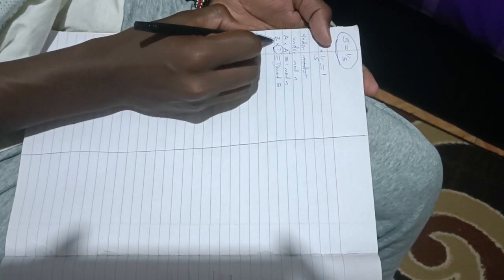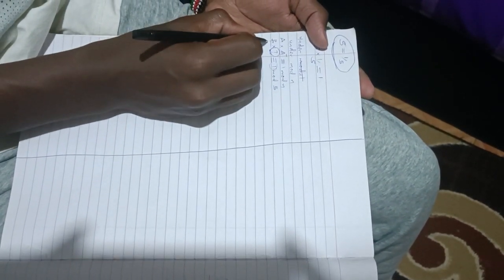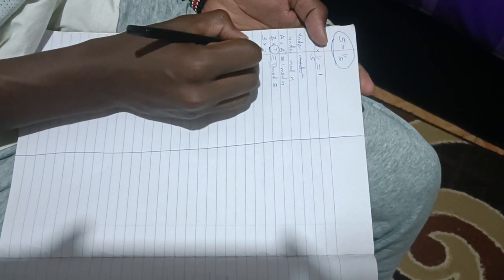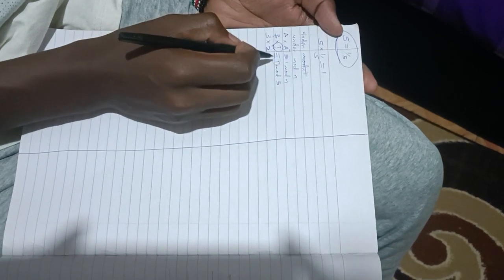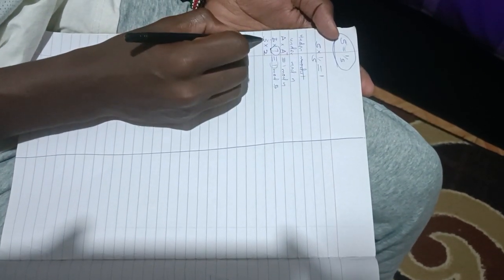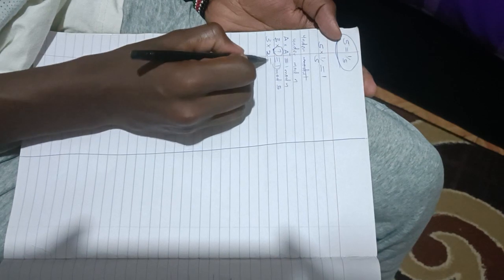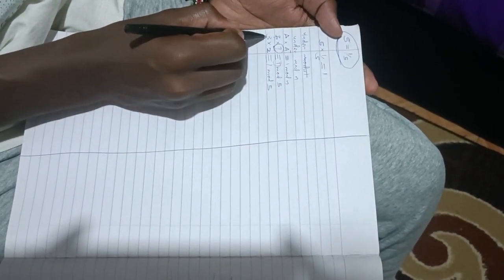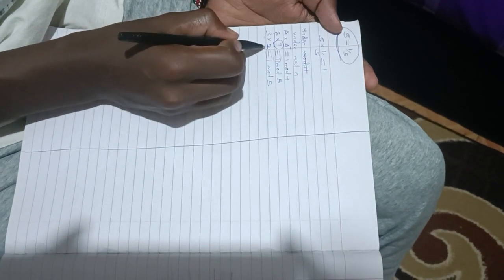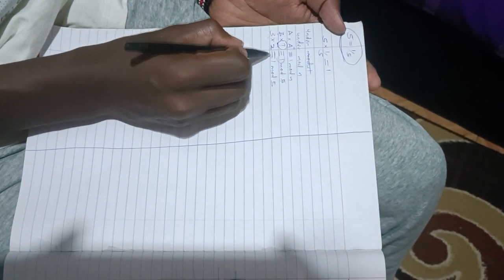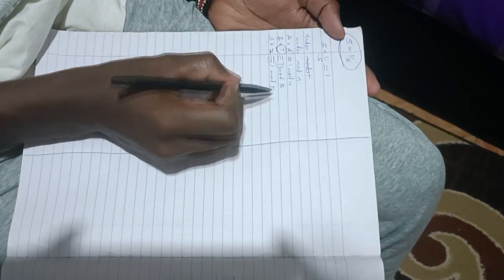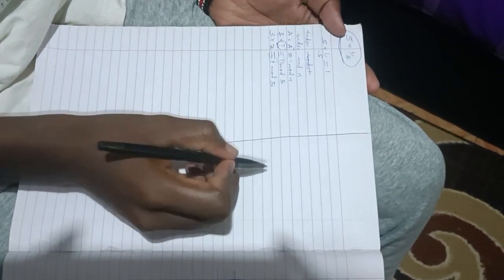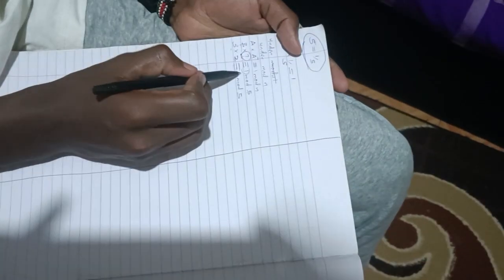So for us to satisfy this equation, we take 3 multiplied by 2, which is the multiplicative inverse of 3, congruent 1 mod 5. So when we take 3 multiplied by 2, we get 6, divided by 5, we get 1 as the remainder.